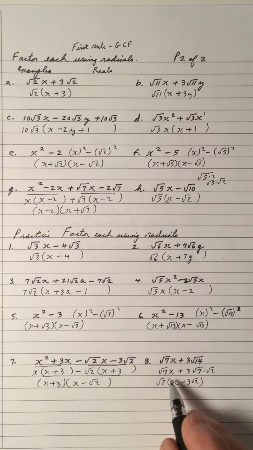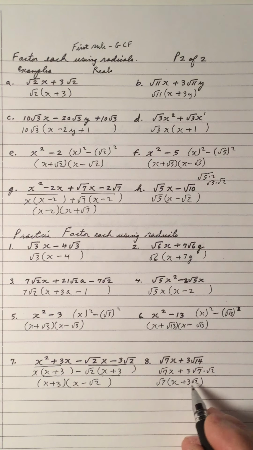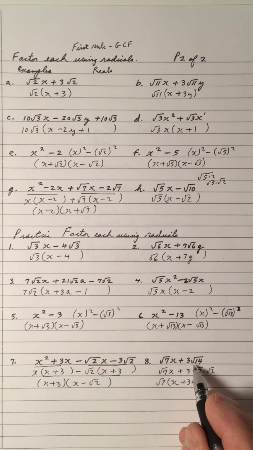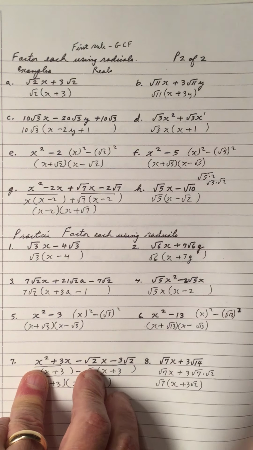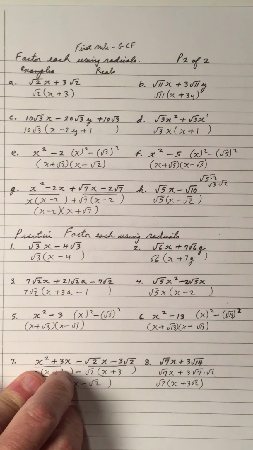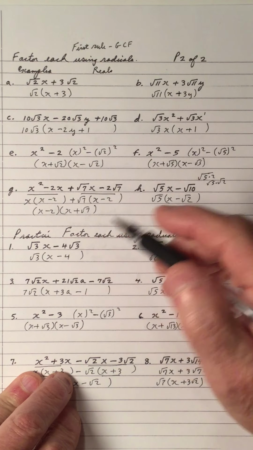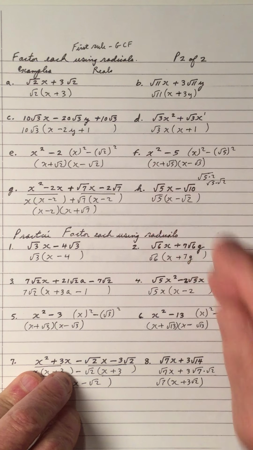Root 7 times x is root 7x. Root 7 times 3 root 2 is 3 root 14. Perfect. Hope you enjoyed factoring, because this is not shown that often, factoring over the real numbers with radicals.